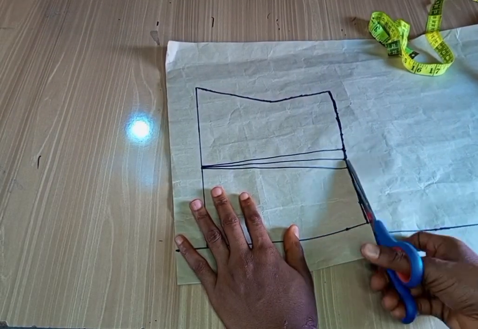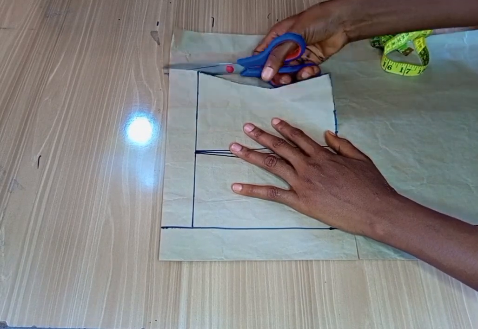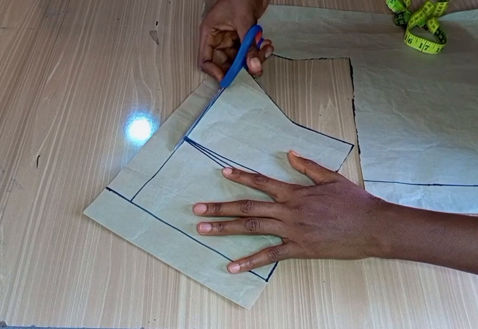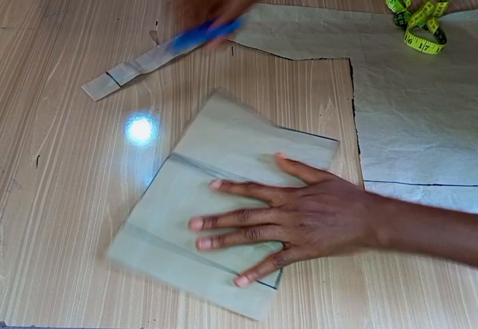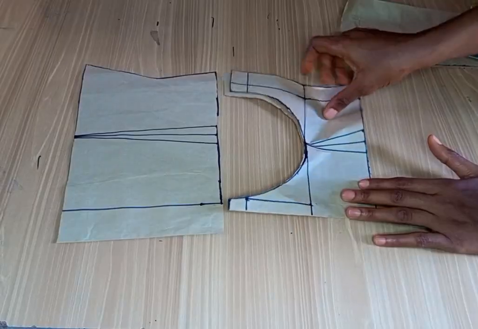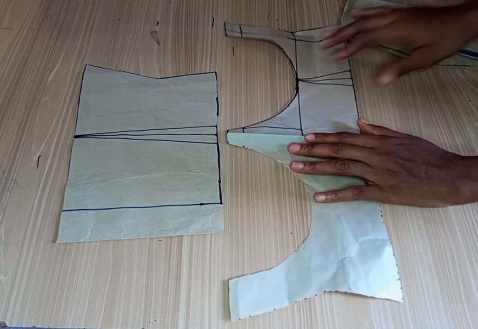Our back is ready. I'll just go ahead and cut it out. So this is all for the back. It's very, very simple. So we now have our back pattern. So this is the back and this is the front. So this is all we have for today's tutorial.